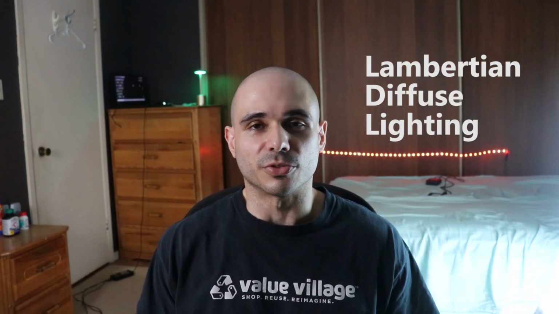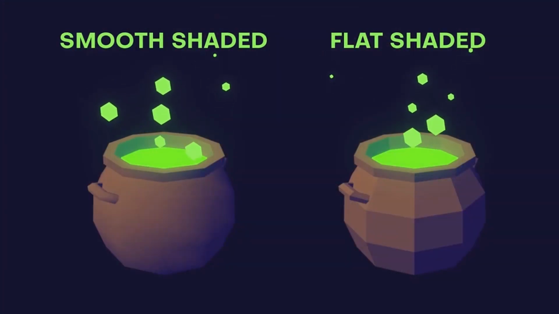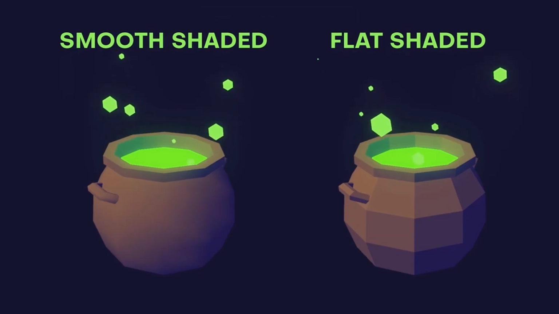I want to give a demo of a lighting technique in OpenGL graphics programming called Lambertian Diffuse lighting using face normals. It's also known as flat shading, and the reason why I want a demo of this is because I think it gives a good introduction to all the different linear algebra concepts that show up during its implementation.